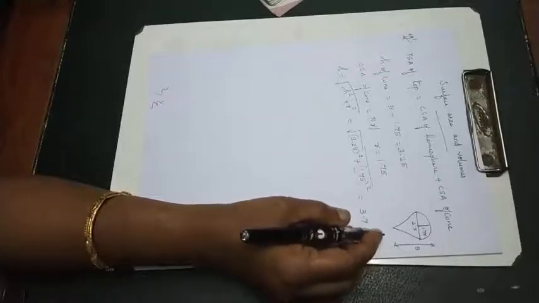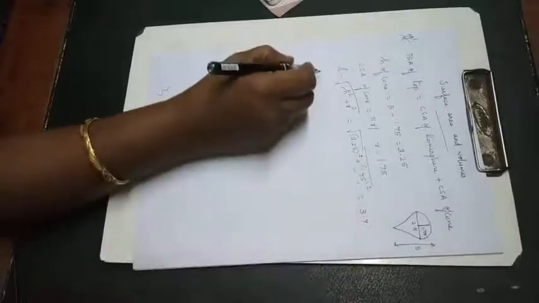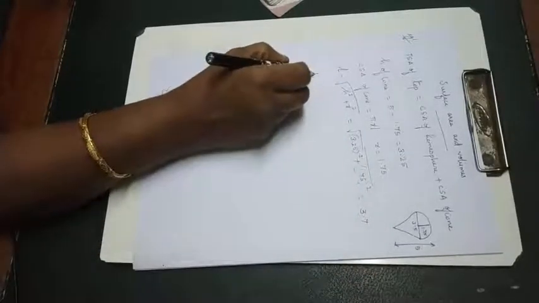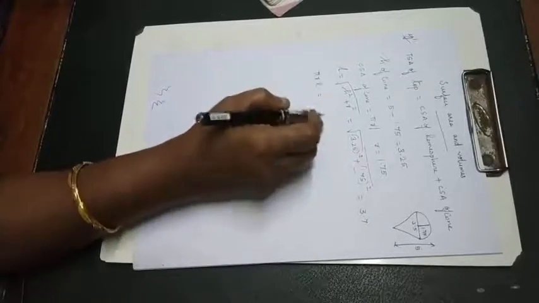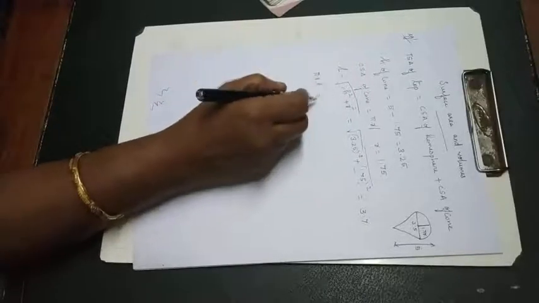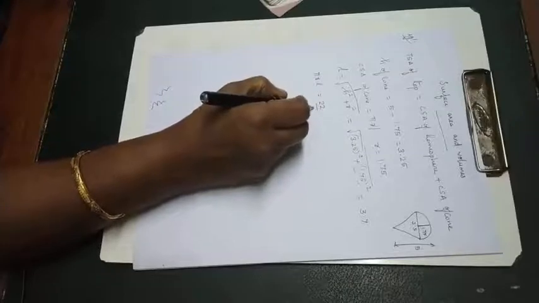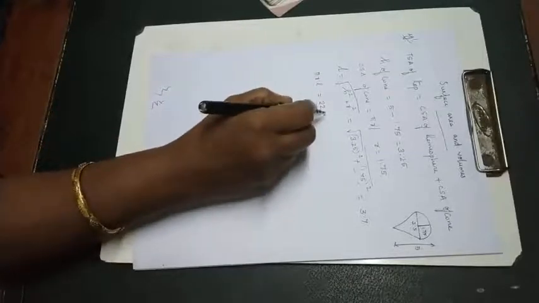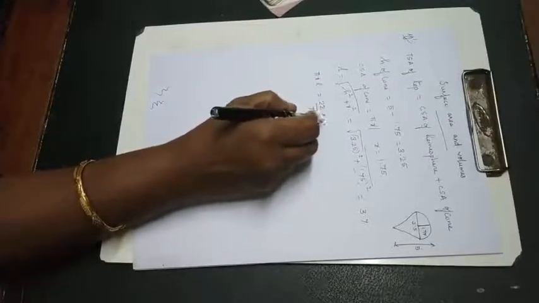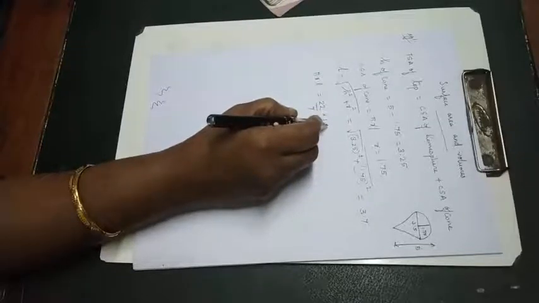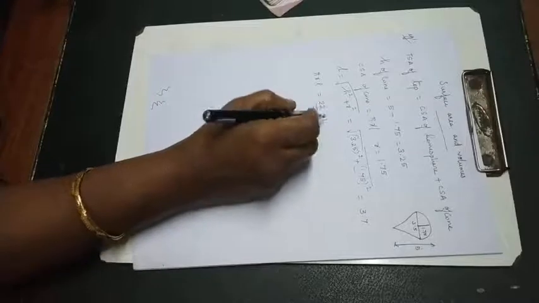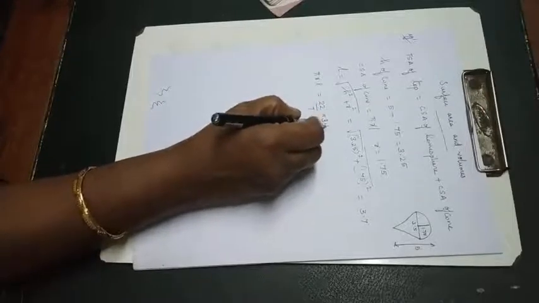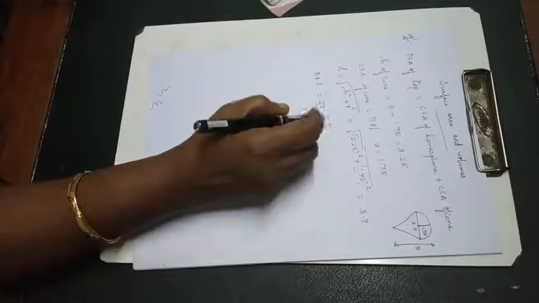Now, after finding l, find out pi r l, that is equal to pi, 3.14 or 22 by 7 you can write. r is equal to 1.75 or 3.5 divided by 2 you can put, you can cancel it with 7.